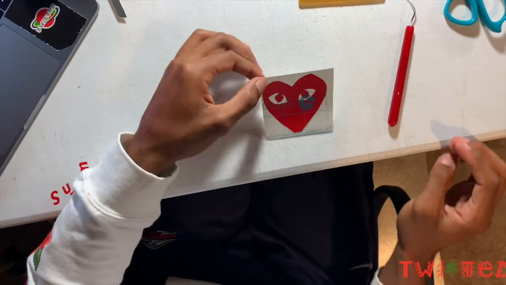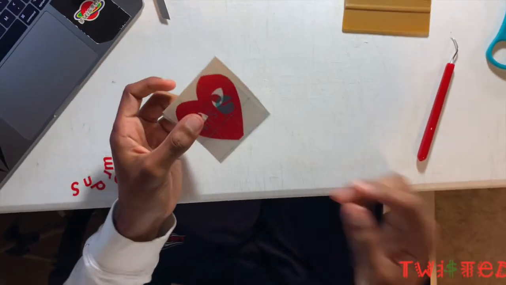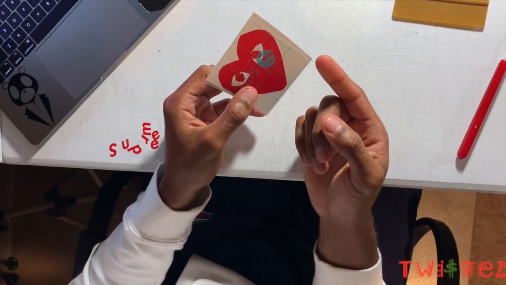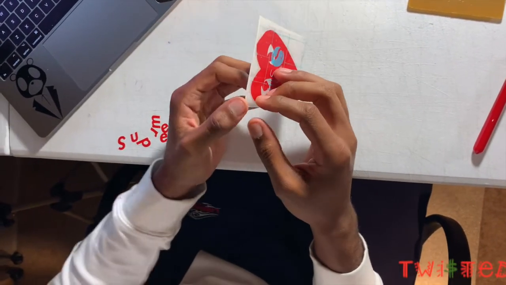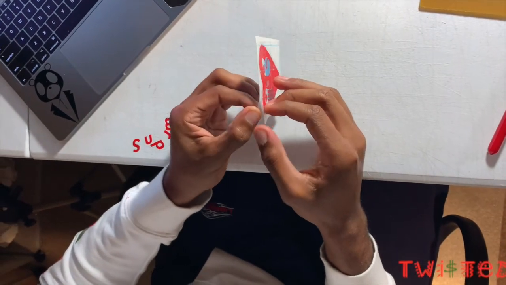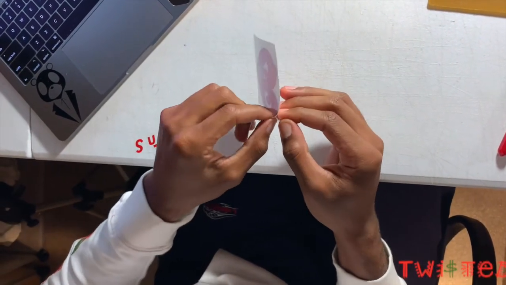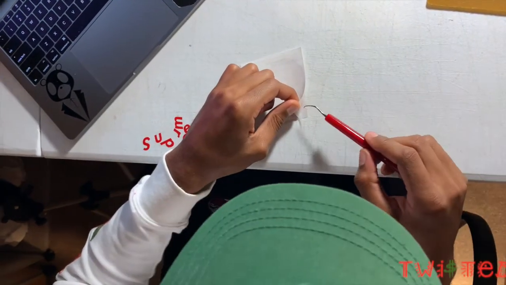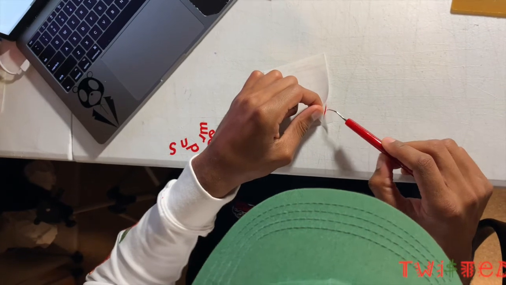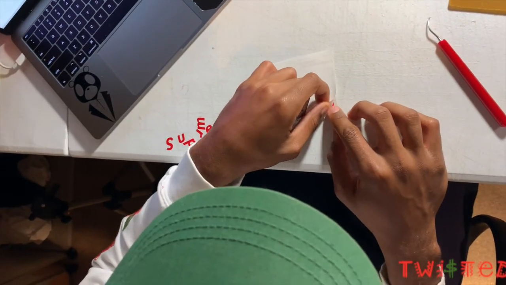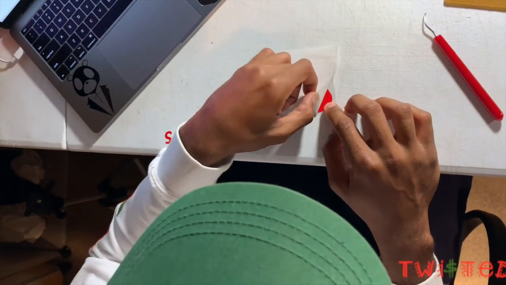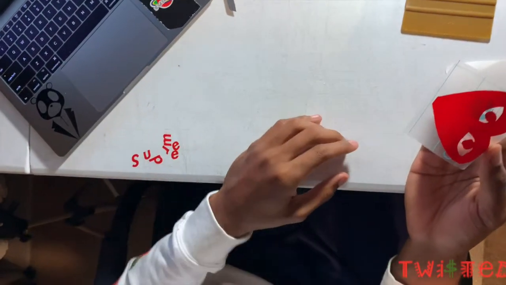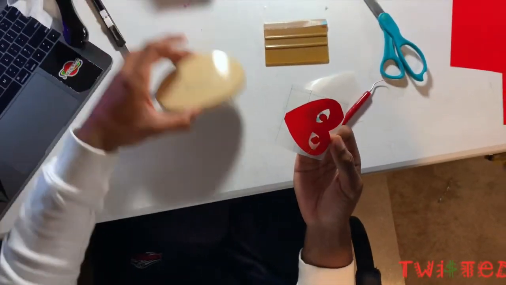Now that this is on here, your goal is to get the red onto the transfer paper, aka the tape looking thing. Sometimes it's having a little problem. Need some help. Now it's on the transfer paper.